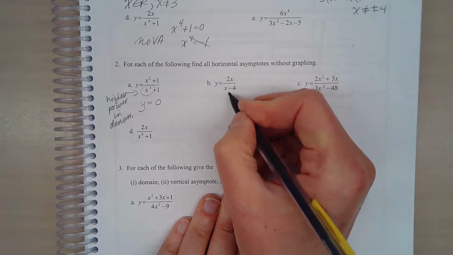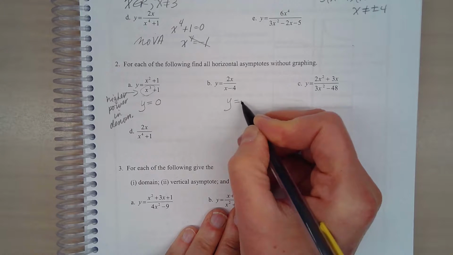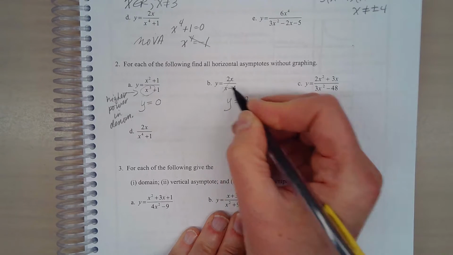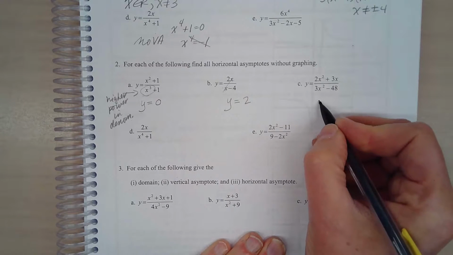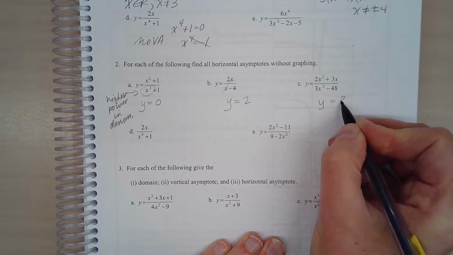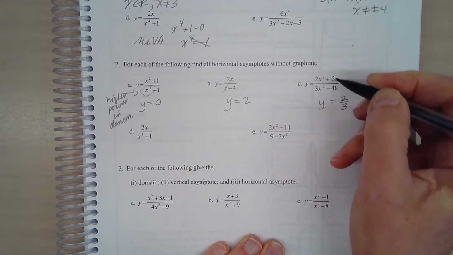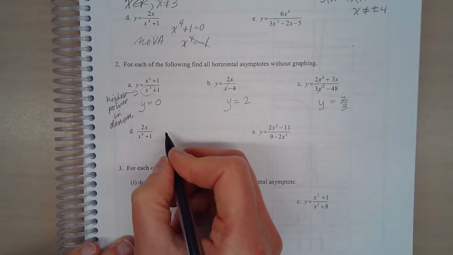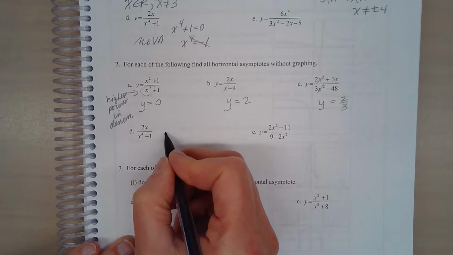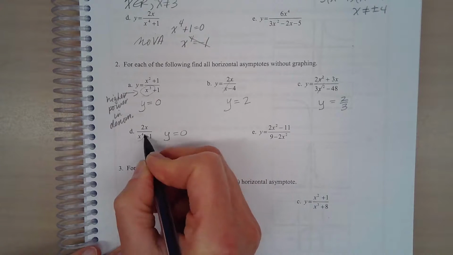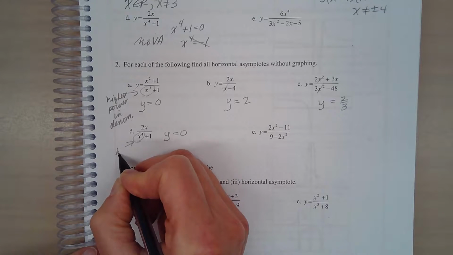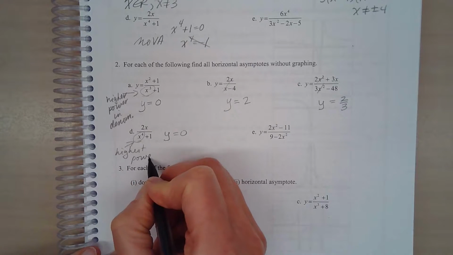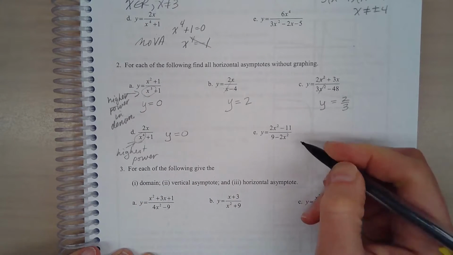How about this one? 2. 2, right? Same power. So I just cancel those out. 2 over 1 is 2. This one? 2/3, right? Highest powers cancel out. I'm left with 2/3. This one? Yep. Highest power, right? Is everyone comfortable with this? These, just picking out the characteristics. And then this one?